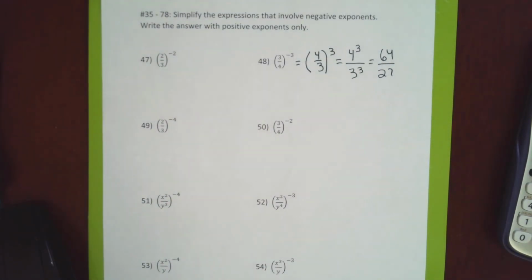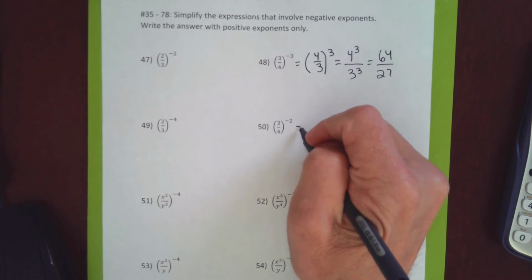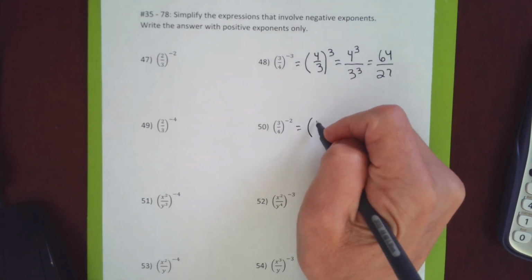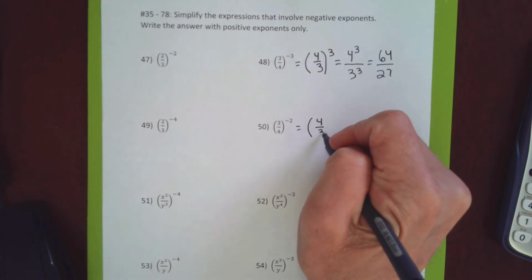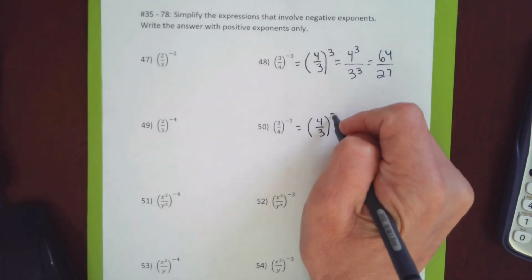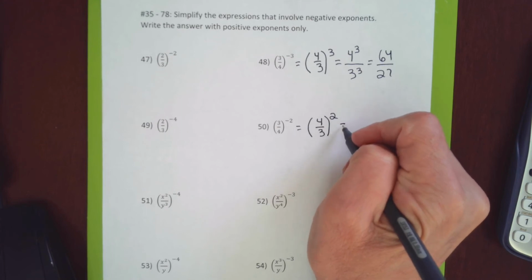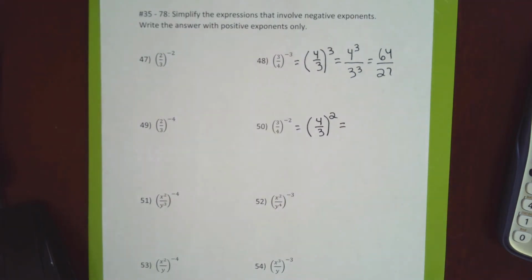Same deal, I'm going to do number 50. I have a negative exponent outside of a fraction. I'm going to use the shortcut negative exponent rule that applies to fractions. If I have a fraction with a negative exponent, I can make the negative exponent positive if I take the reciprocal of the fraction. And now I have a parentheses that doesn't have any adding or subtracting.